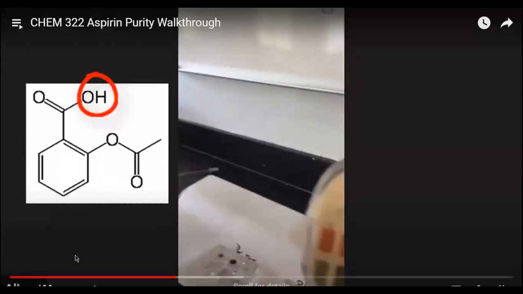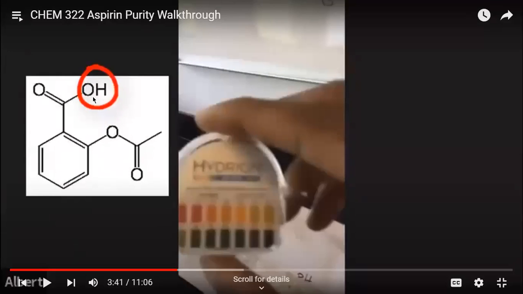Carboxylic acid in that aspirin molecule. So you expect, this is why aspirin is acidic, right? And it would be even more acidic if we were to test salicylic acid, because then this wouldn't be an acetyl group, right? It would be an OH.